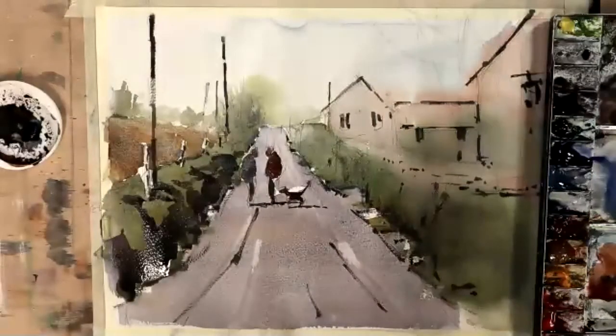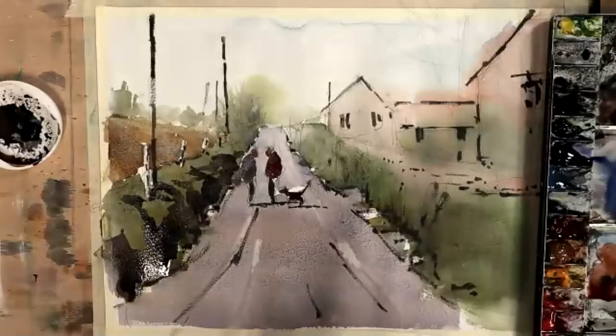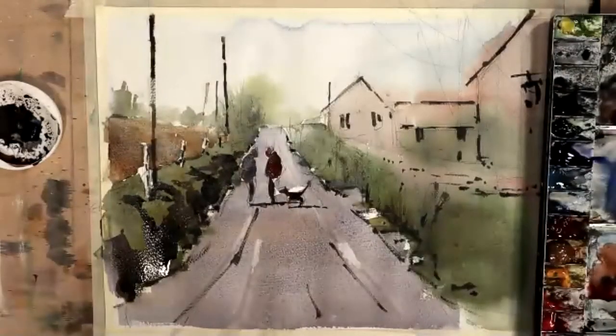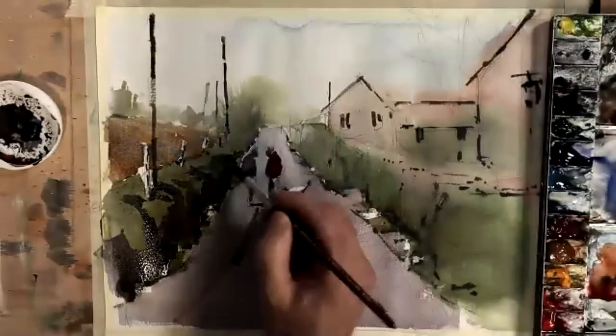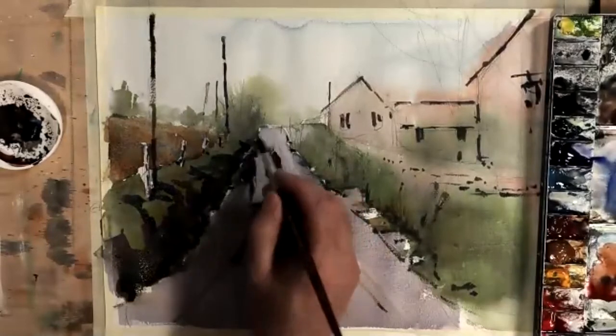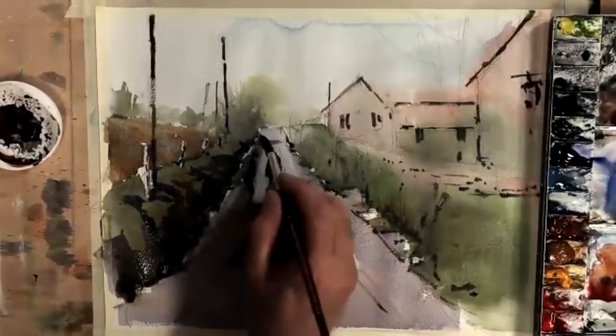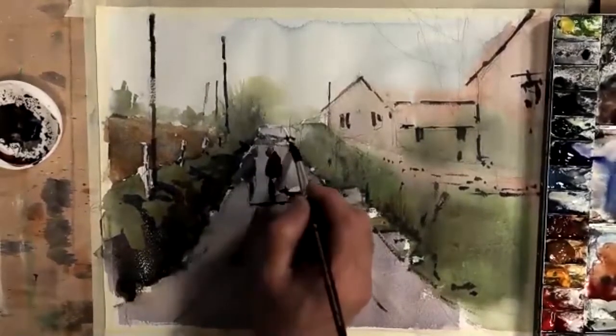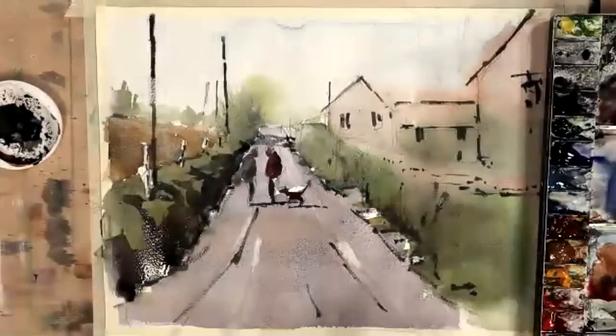I'm just going to go up the road a bit there with the same mix, but with a bit more water in it. So make sure that's covered up here, something like that. Let's go across the road from these hedges, these bushes that are growing up there.